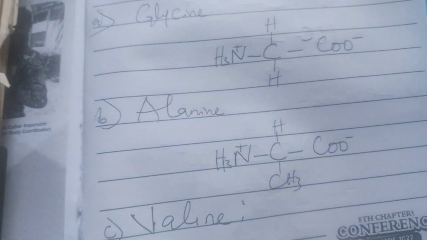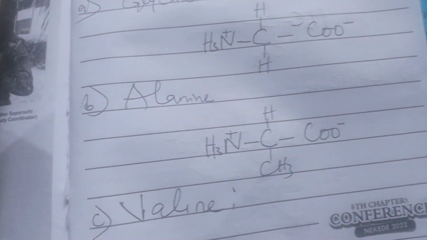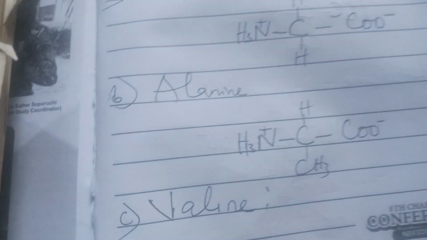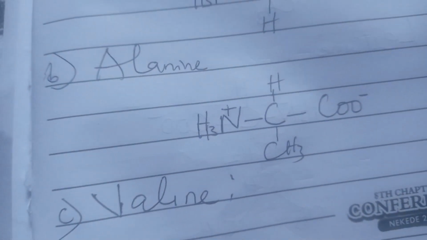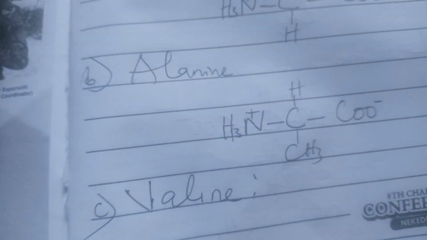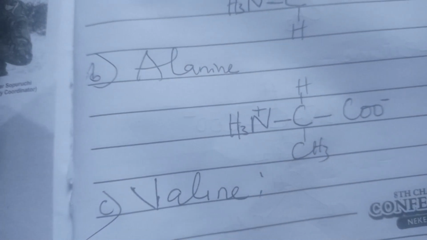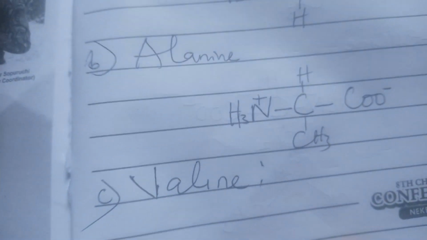So let's go to the next one, alanine. Look at the amino group, look at the carboxylic group, look at the hydrogen up. The one down here is CH3, the methyl group. That's for alanine. So what changes here is the R. The methyl group was introduced. Now the next one is valine.